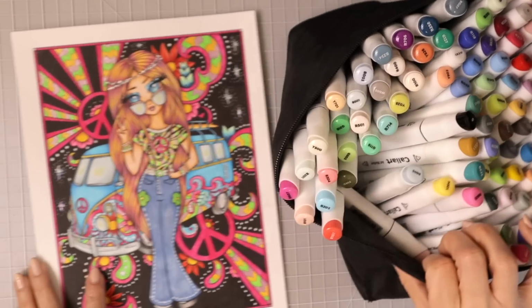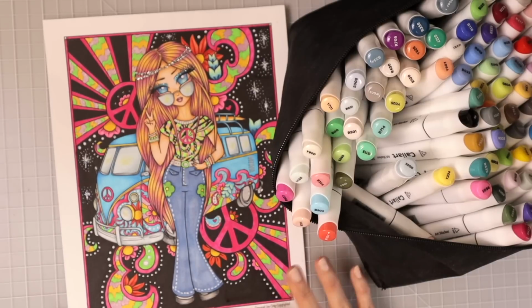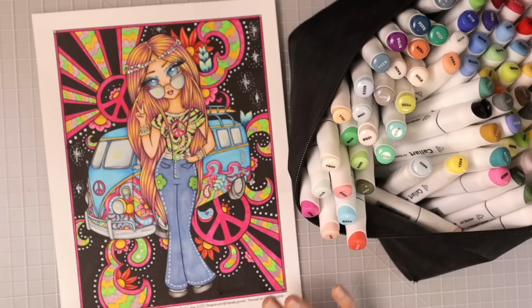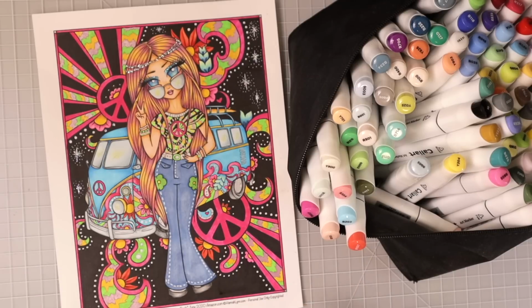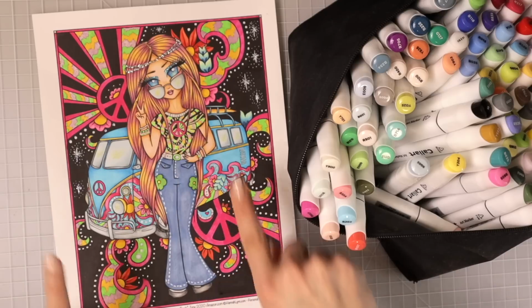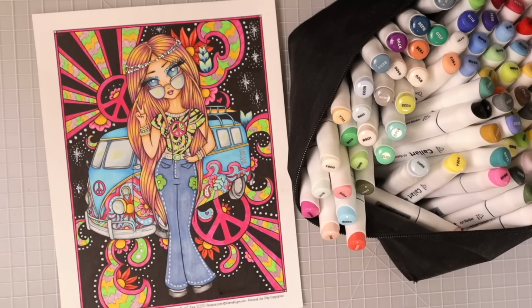And after adding the background, if you go back and you watch that video, you'll see what this looked like before I added the background and then after I added the background, and you will be able to see how much that black made all of these other bright fluorescent colors really, really just pop and stand out. But I love how this one turned out.